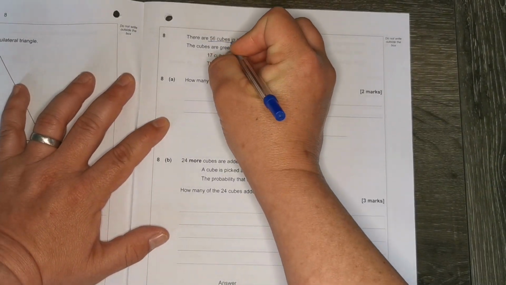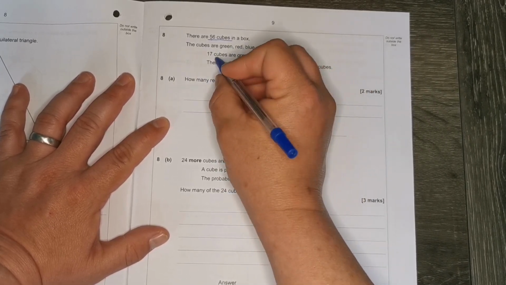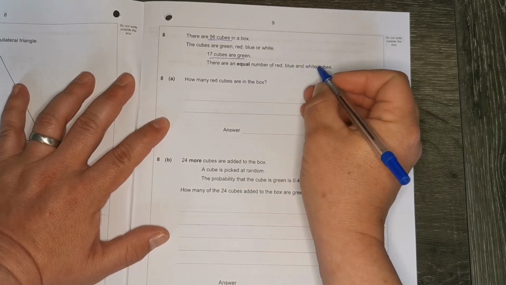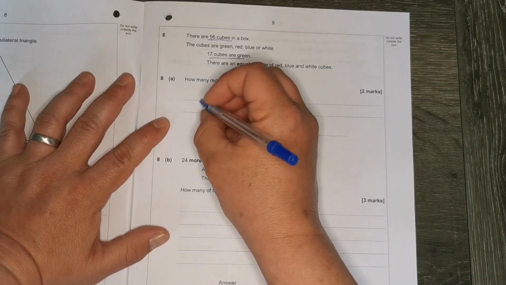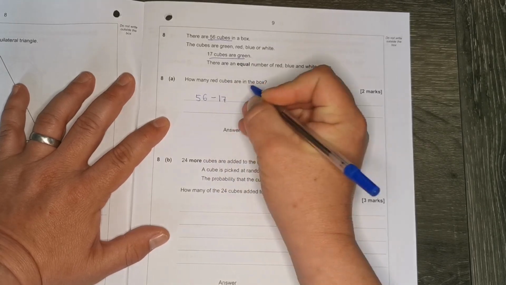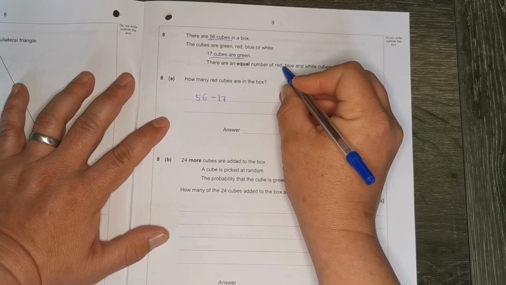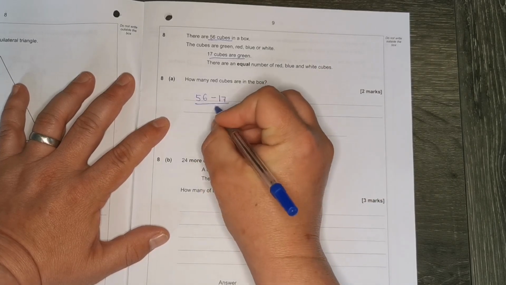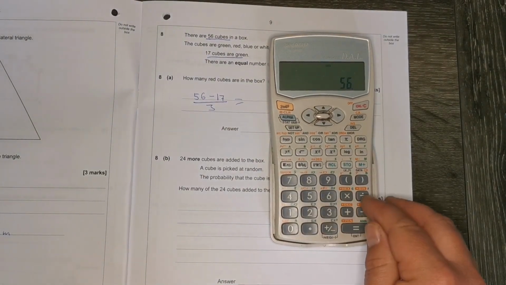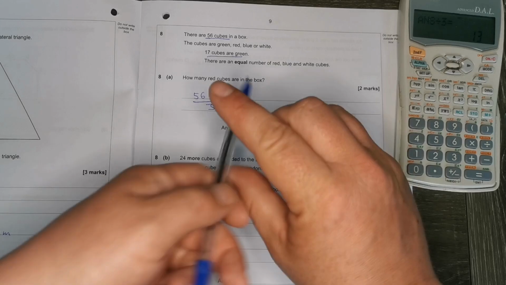There are 56 cubes in a box. The cubes are green, red, blue or white. 17 cubes are green. There are an equal number of red, blue and white cubes. How many red cubes are there in the box? Well, that's our 56. Take away the 17 that we know about. And then because there's the same amount of red, blue and white cubes, we'll be dividing that by 3, won't we? So 56 take away 17 equals, divided by 3, 13.